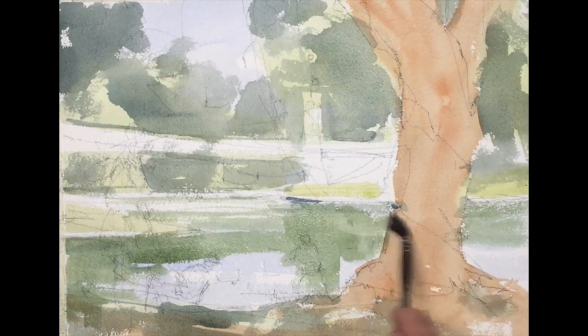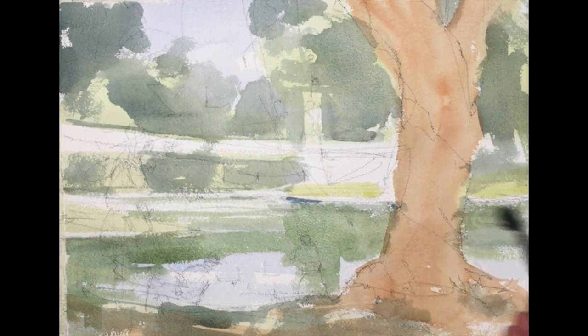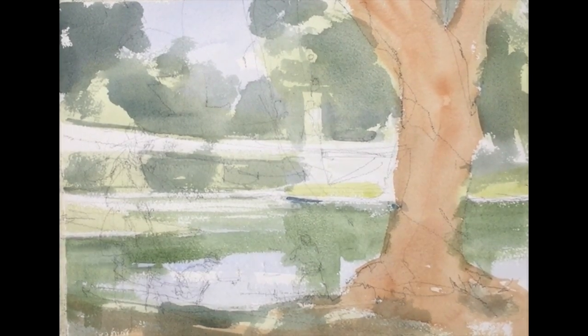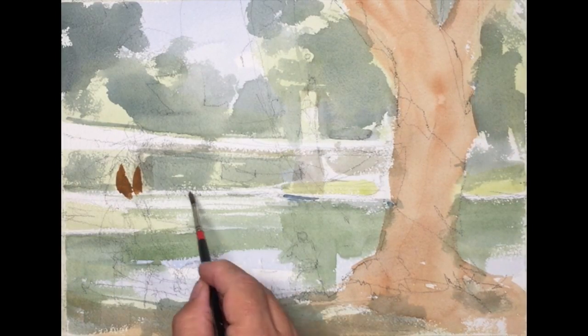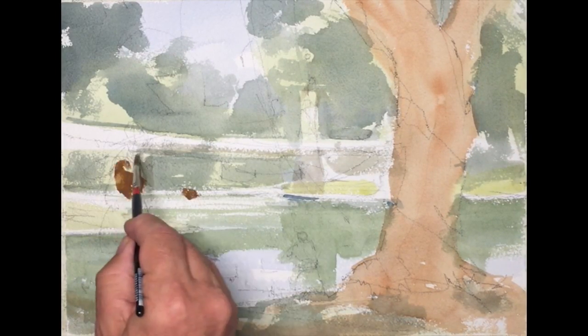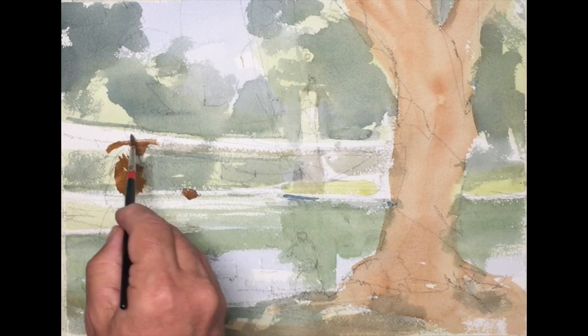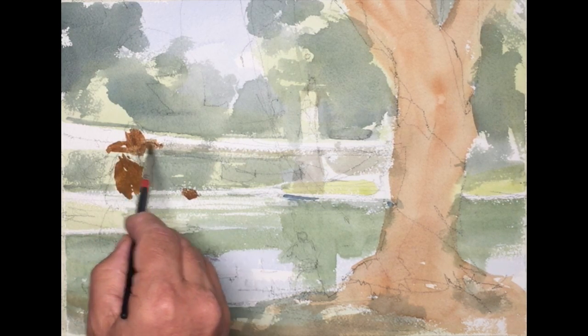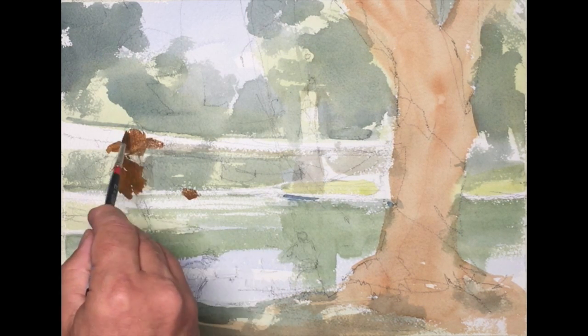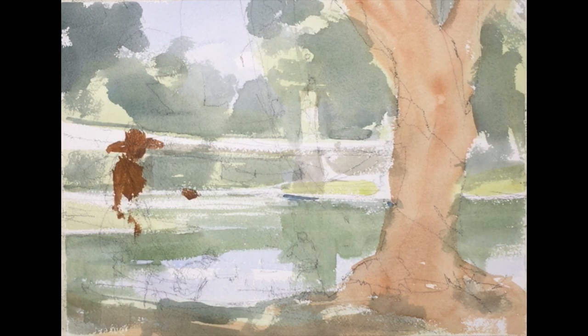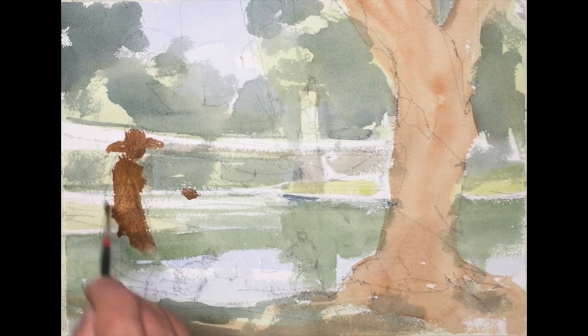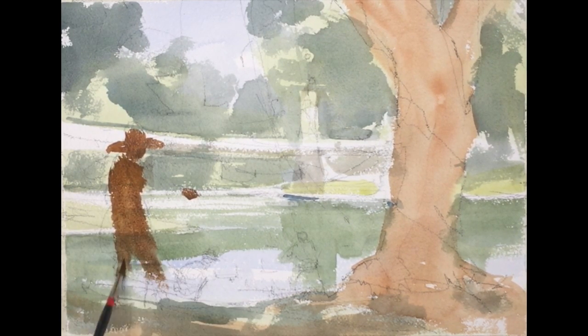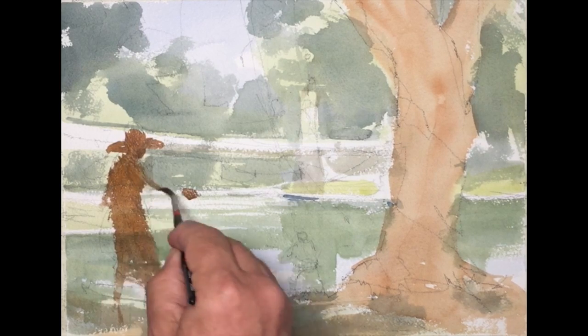However, this is still primarily working in the background. I'm setting up the feeling of light in the background, light hitting some of the bright areas that surround the pond at Boston Public Gardens. A hint of the bridge and a break in the sky, some reflections on the water, all kind of achieved with this light medium tone of green.